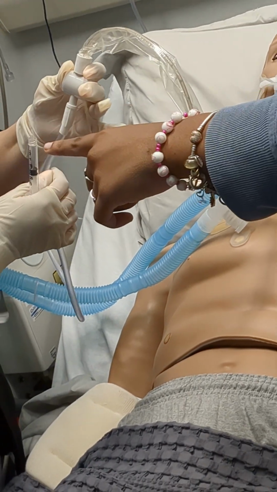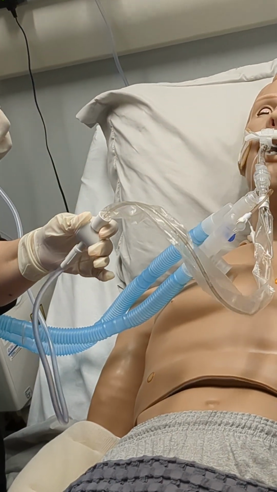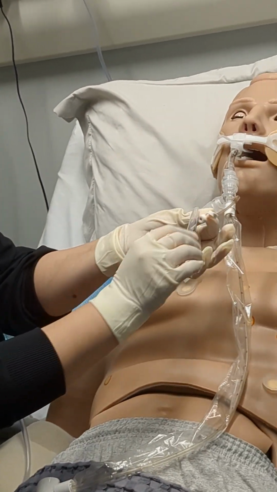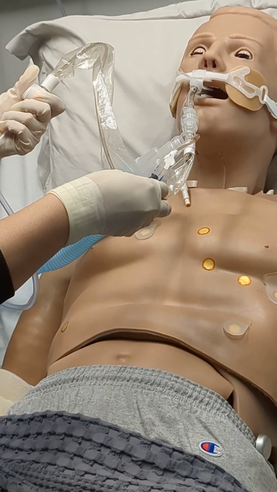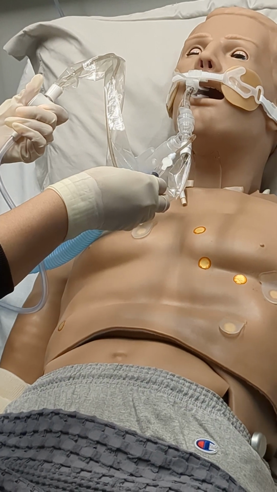Are you just filling that up to the top, like filling it all the way up? These already come pre-filled. Oh, okay. Yeah, so you would grab one, you would connect it, and then you would press advance and suction at the same time. When you press that button, it's sucking? Yeah, it's sucking.